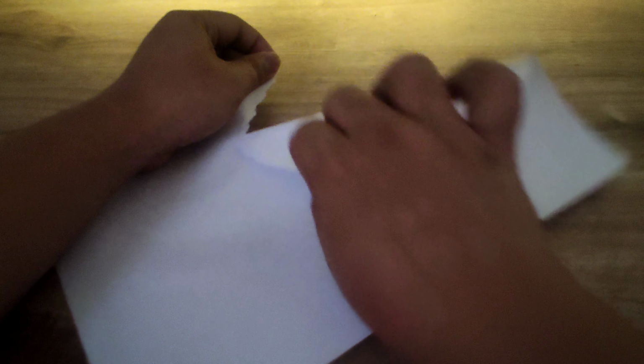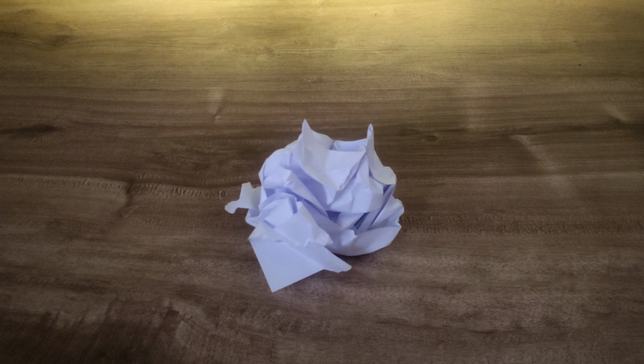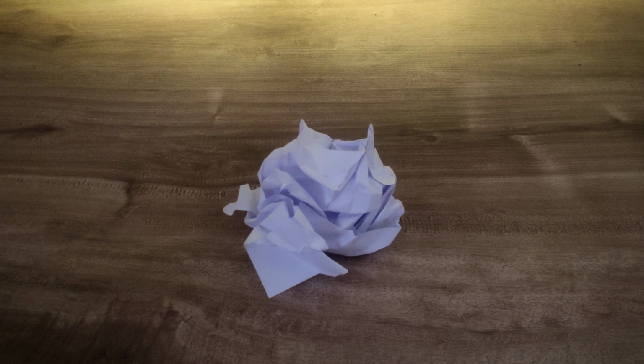Now let's move on to the tearing and crumbling of paper. As you can see, it is crumbled, but no matter what happened, it's still the same. No new products are formed and no chemical reactions occur.